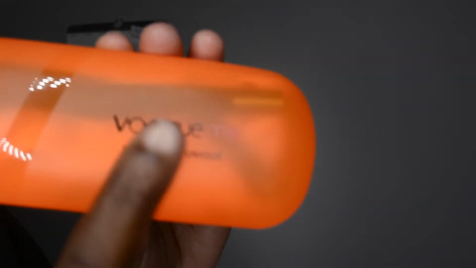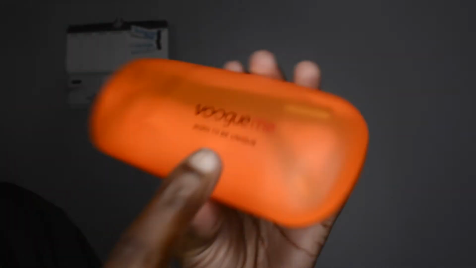I just had to do a little bounce because it was so cute. Okay, next pair. Okay, so my next pair of glasses is coming in this little orange case, and it says VoogMe, born to be unique. Oh, I was born to be unique. They got me right. Okay, so like the first pair of glasses, it comes wrapped in the cloth that you use to actually clean the glasses. Next is saran wrap. Just take the saran wrap off.